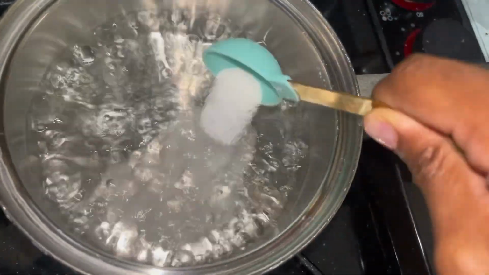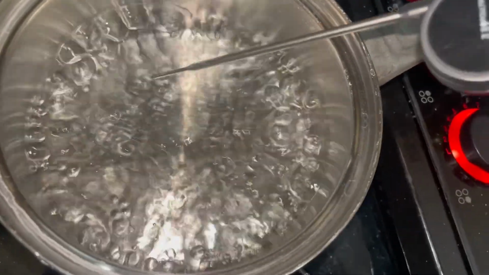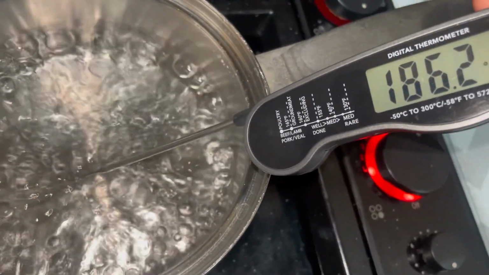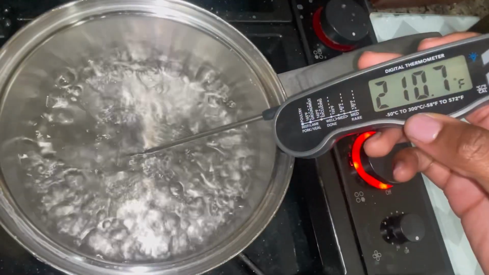I repeated the same process for sugar. I added 1 tablespoon of sugar, which read at 210.2. Sugar doesn't separate into 2 ions like salt, but it still raises the boiling point, just less than salt.